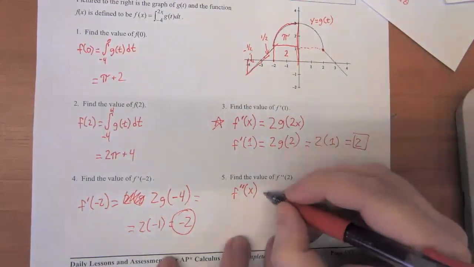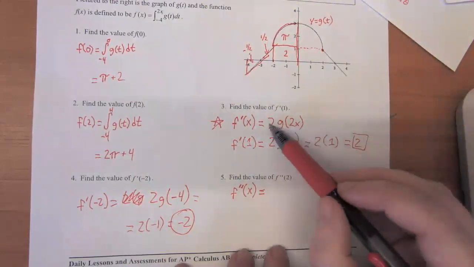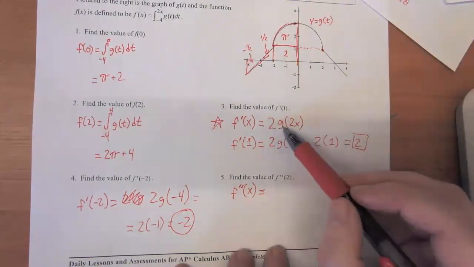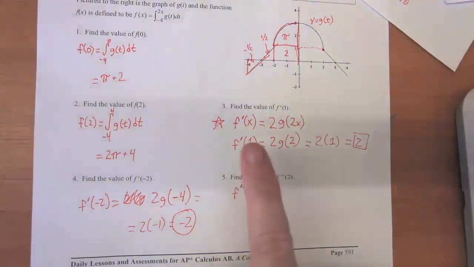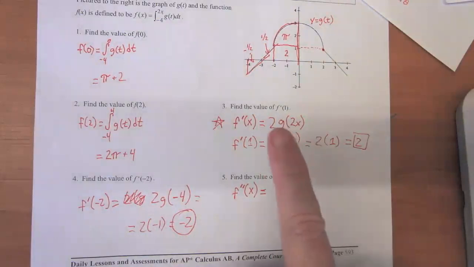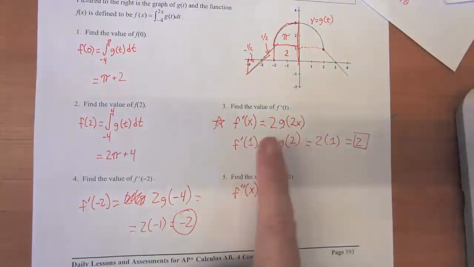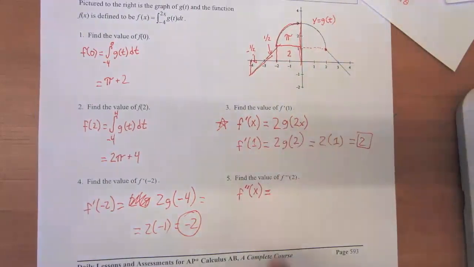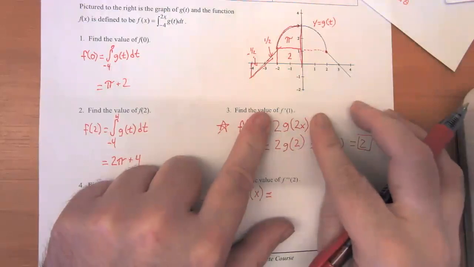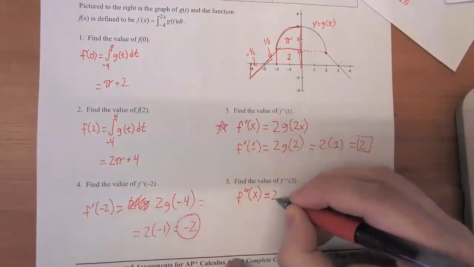Well, the second derivative is the derivative of the first derivative. That's kind of what second means. So the derivative of 2 times g of 2x. That might look a little bit strange writing it in this way, but this is just once again an application of the chain rule. First thing we're doing is we're multiplying this thing by 2. So the derivative of this is just going to be 2 times the derivative of this. So we'll pull this 2 out at first.